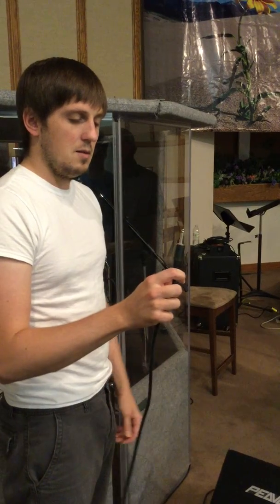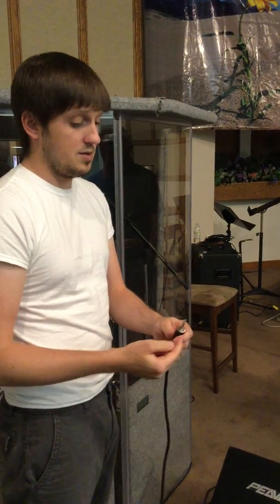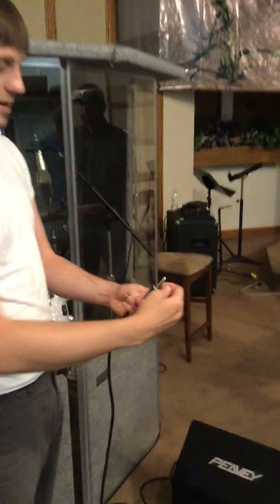So basically, how you can tell for your speaker cables is it's got this really fat round thing at the end, and the cable's a little thicker. So that's a speaker cable. That's one.